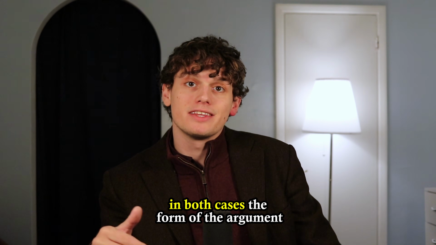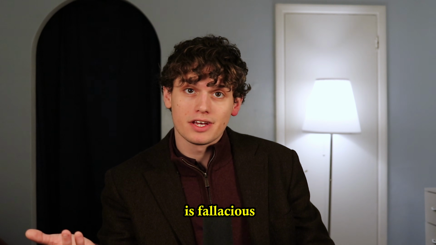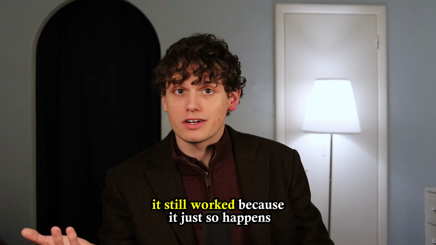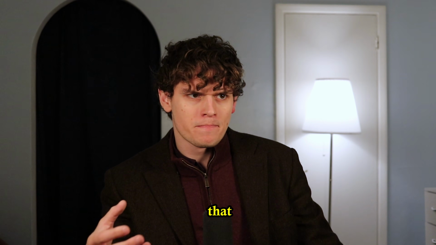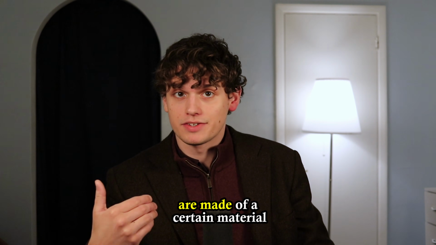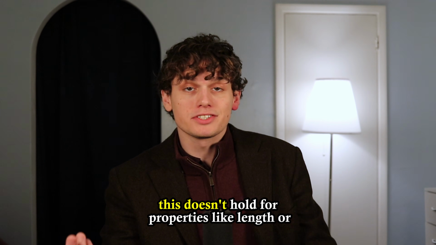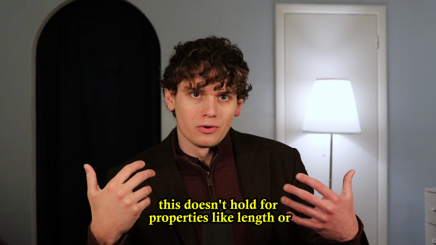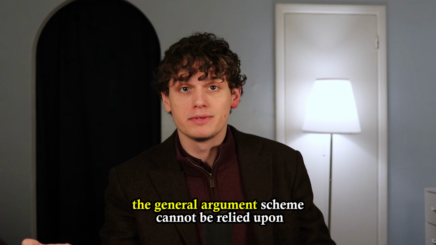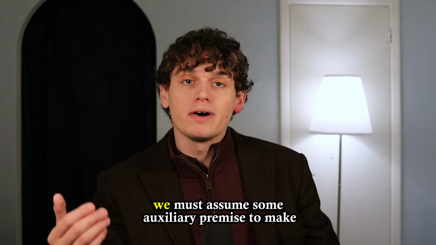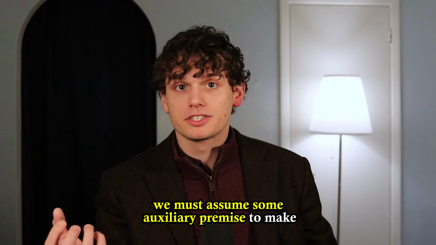In both cases, the form of the argument is fallacious, but in the first argument, it still worked because it just so happens that if all the parts of something are made of a certain material, then the whole thing is also made of that material. This doesn't hold for properties like length or shape, and so the general argument scheme cannot be relied upon. We must assume some auxiliary premise to make it work.